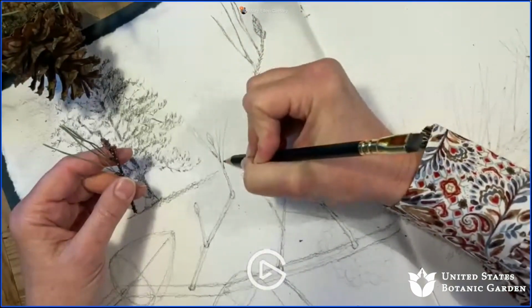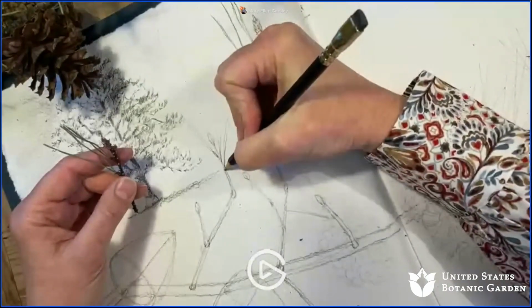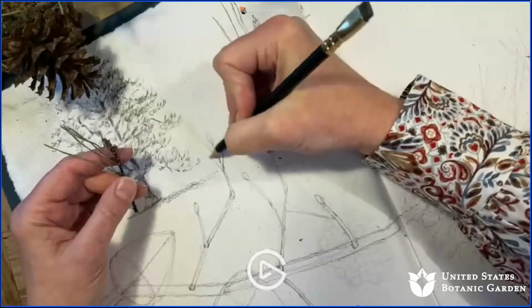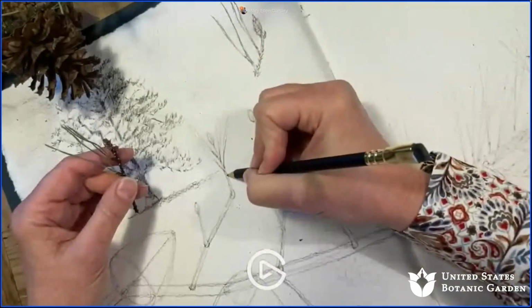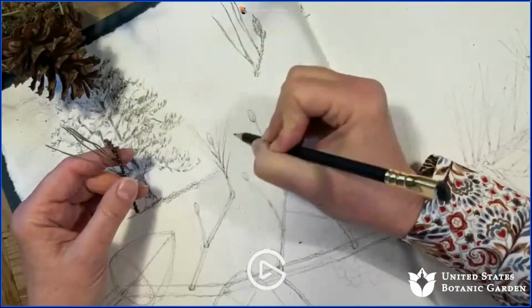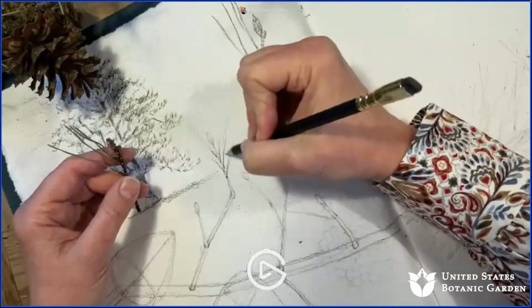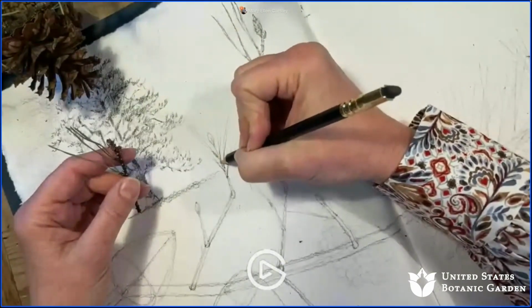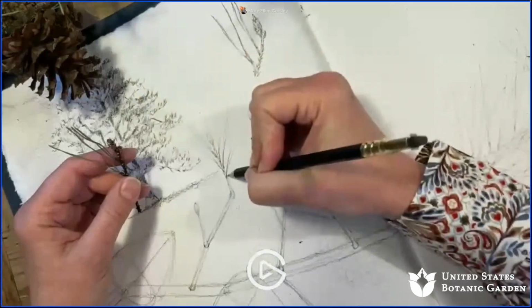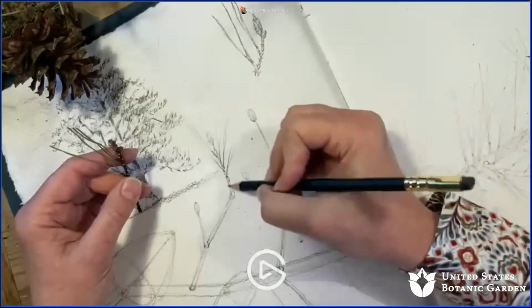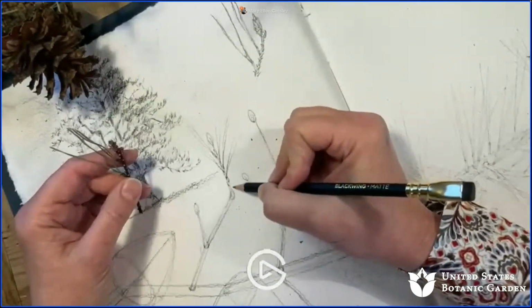Okay, and notice too, I'm moving around. Some are on the side, some are coming from the back. And also notice that I'm concentrating the value towards the branch that they're actually attached to.